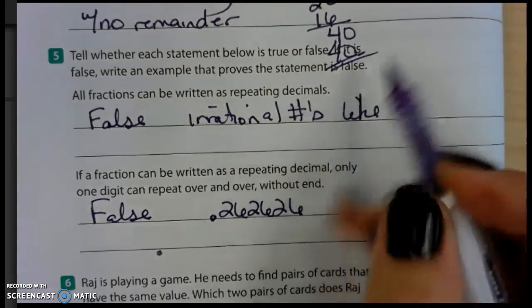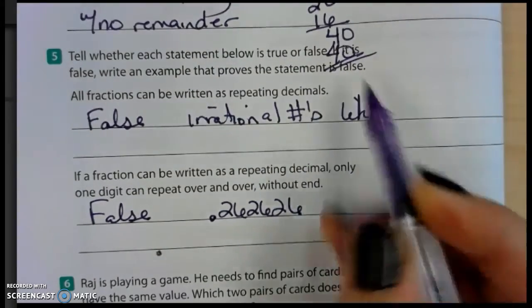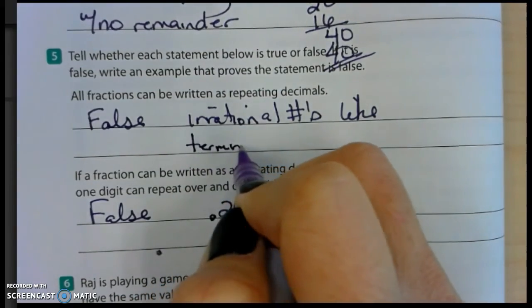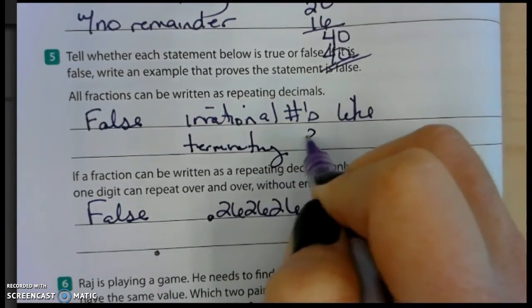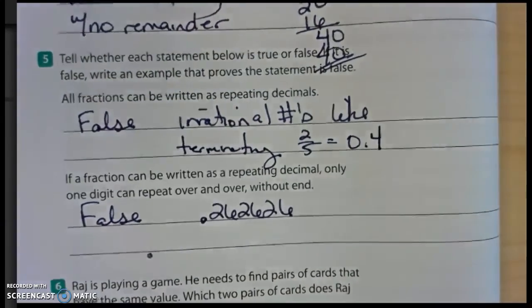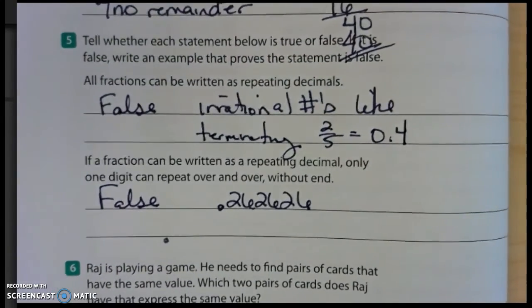Oh, I don't remember. Irrational numbers, and then we had those terminating decimals. We did 2/5, which came out to 0.4 because it had an end. Sorry, I went blank on that one.